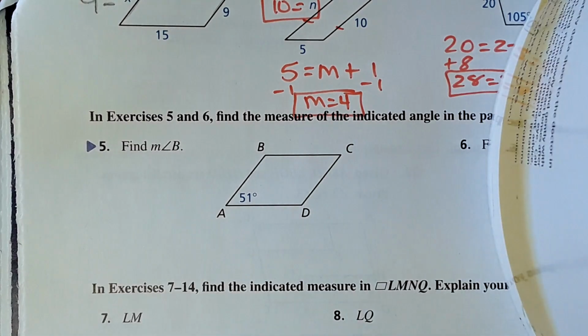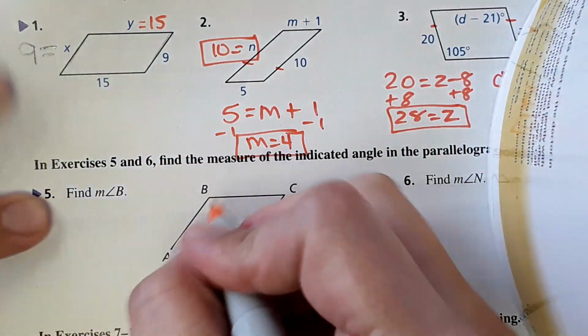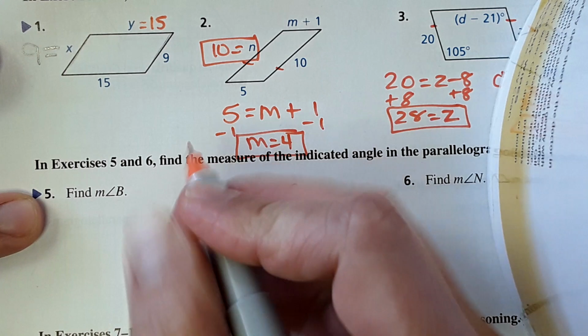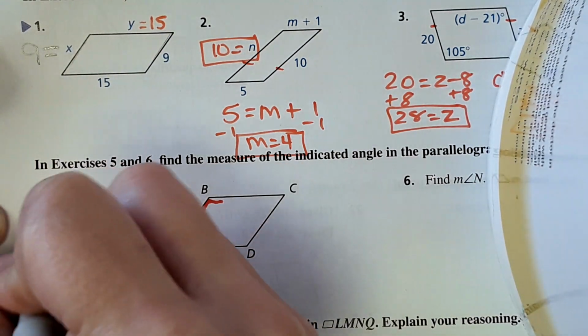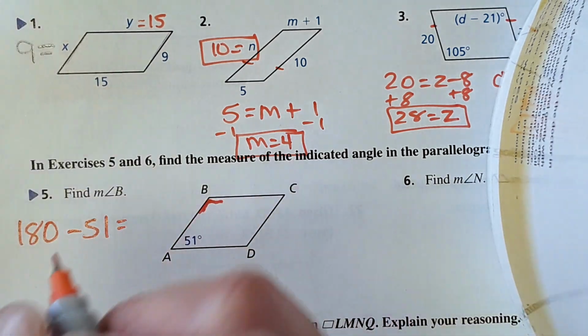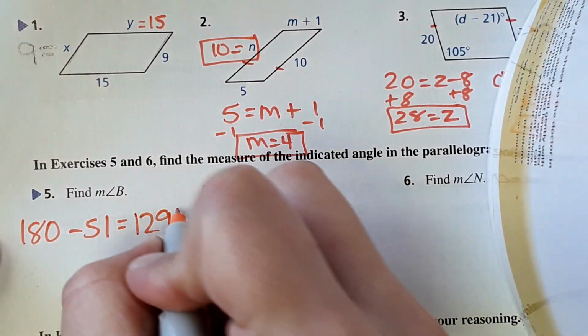Okay, it says find the measure of the indicated angle in the parallelogram. It says find the measure of angle B right here. Well, consecutive angles are supplementary, so we can do 180 minus 51, and that equals 129 degrees.